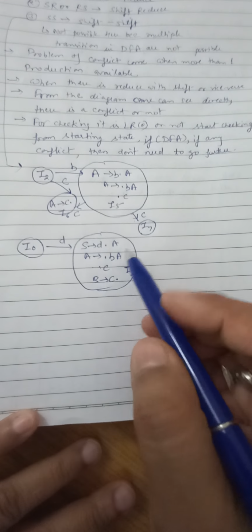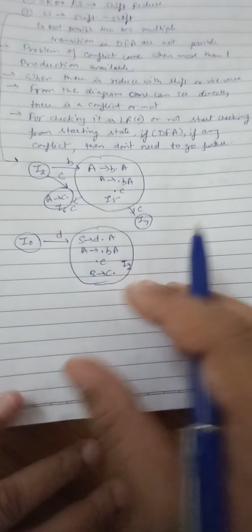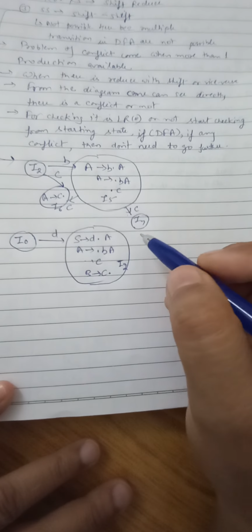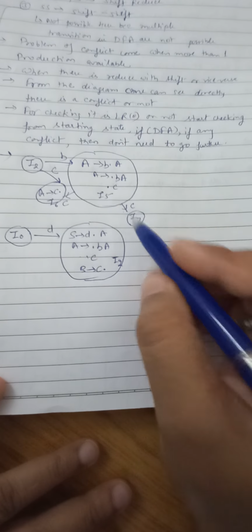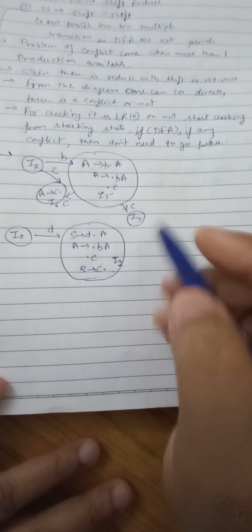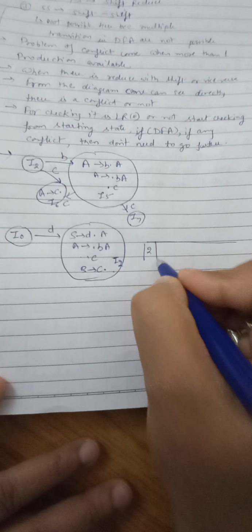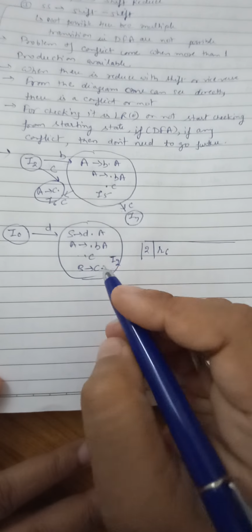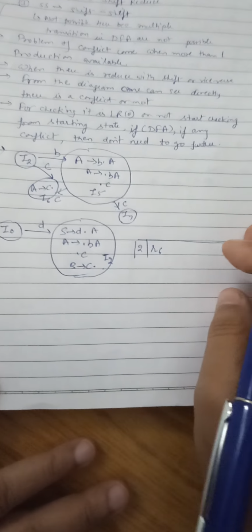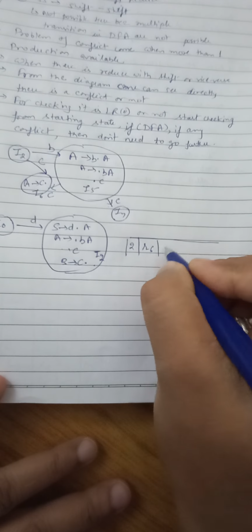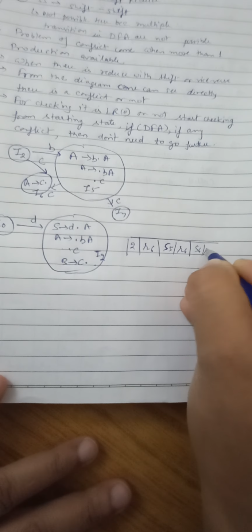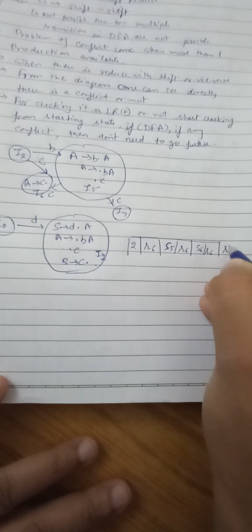So from the table, because this is the second state, we will write 2, R6, S5, R6, S6, R6 and R6.